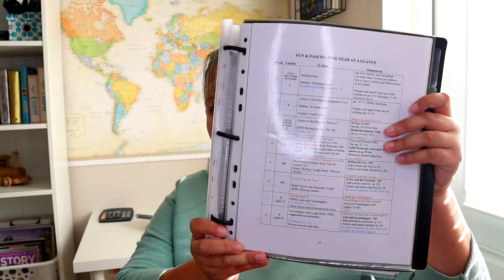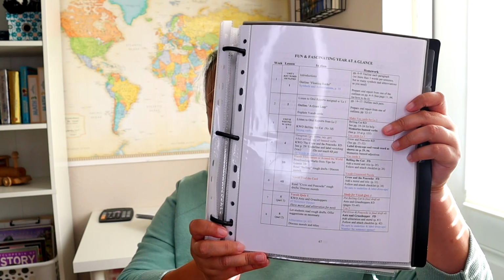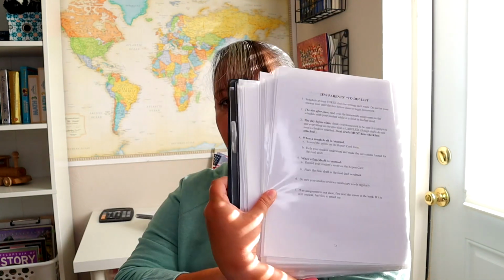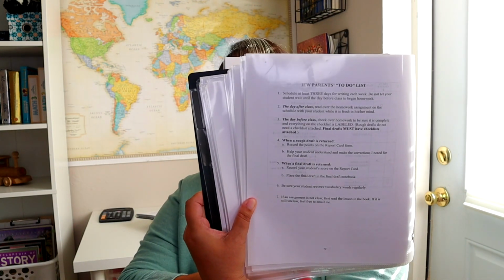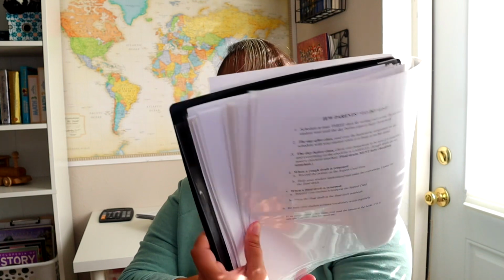Let me see if I can find it here. So first of all, you have a year at a glance, which could be very, very helpful. Let me just look in here. You have as well an IEW parents to-do list that you can see to see if it's helpful for you.